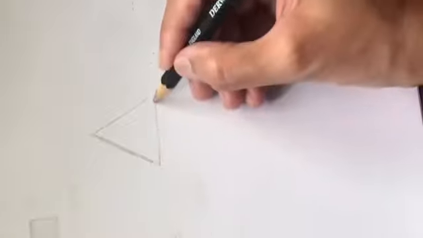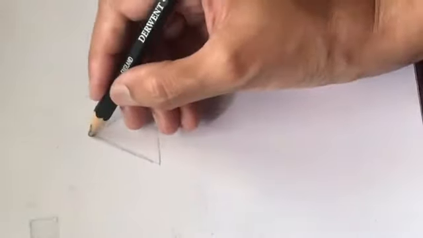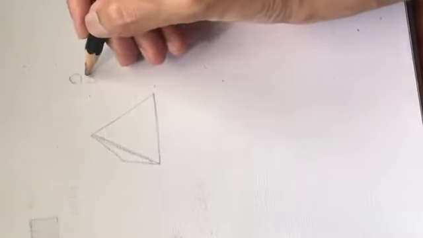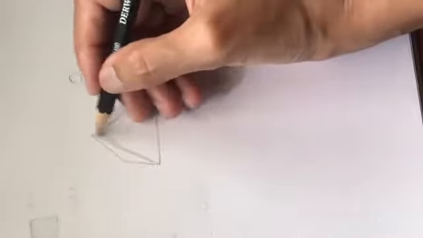Now we're going to start with the triangle and make it into a pyramid. Just add another line back here, connect it. Now the light is coming from here as well. So light hits here, so this would be my highlight. So I start shading.